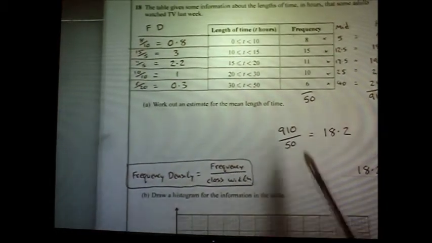The frequency density is frequency divided by the class width. And that's not very difficult to work out. Let's go up here and I'll show you what I've done. There's your frequency. So the frequency is 8. The class width, well, it goes from 0 to 10. So how wide is that class? It's 10 people wide. So we do 8, that's the frequency, divided by 10.